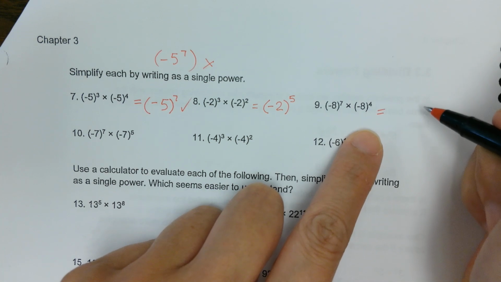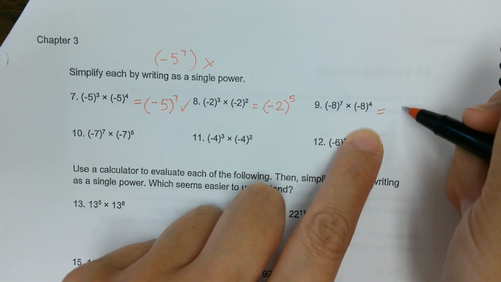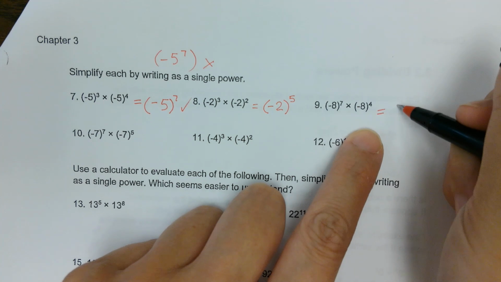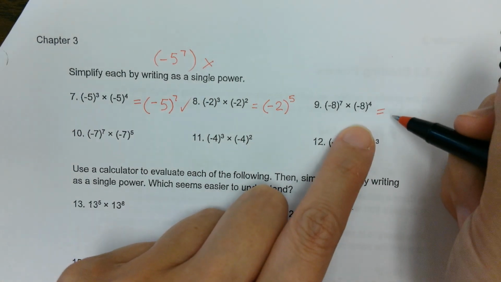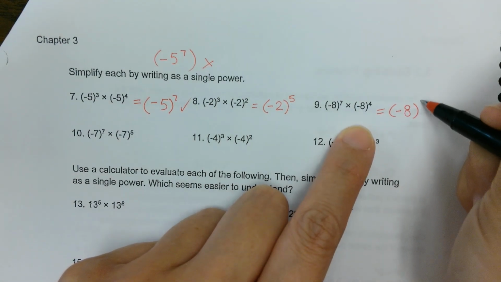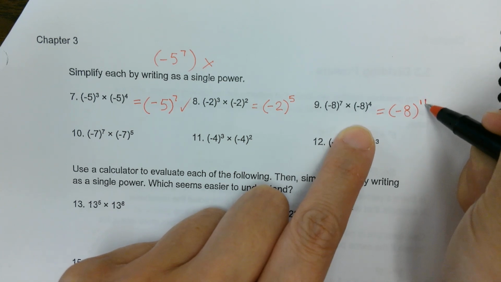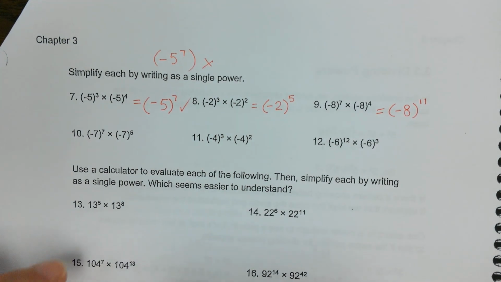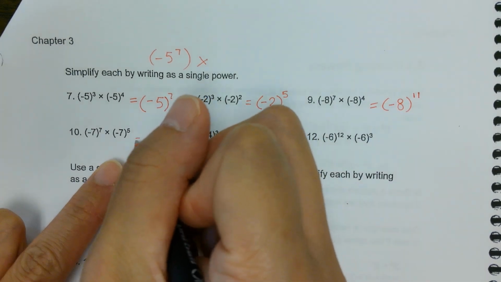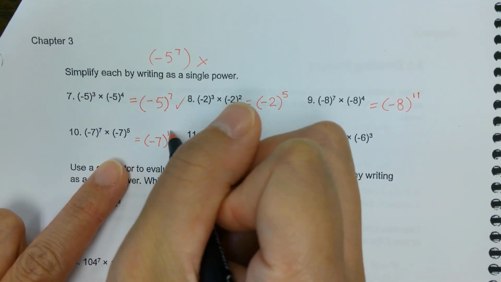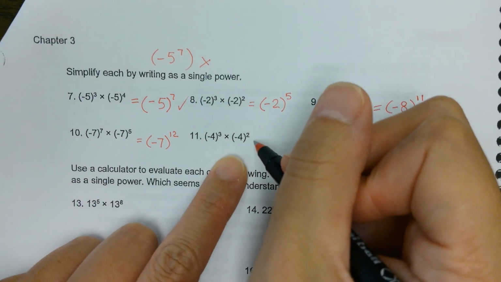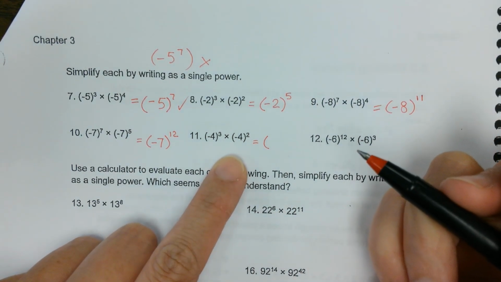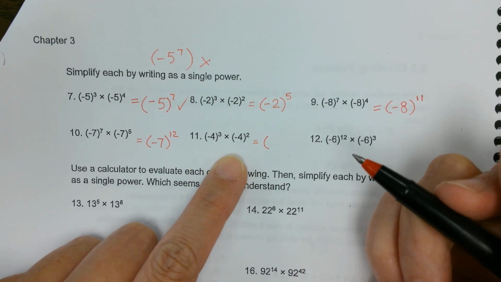Cyrus? Number 9? Pass? Okay. Rebecca? To the power of 11? Perfect. Okay. And Yusuf, number 10. Perfect. Exponent 12. Okay. Back to you, Gia.